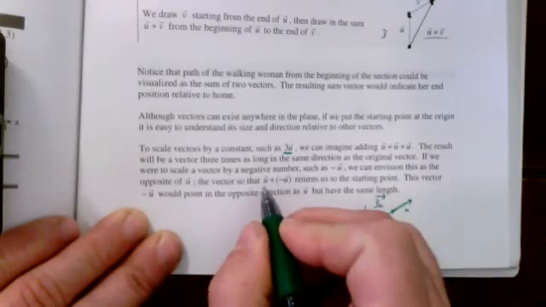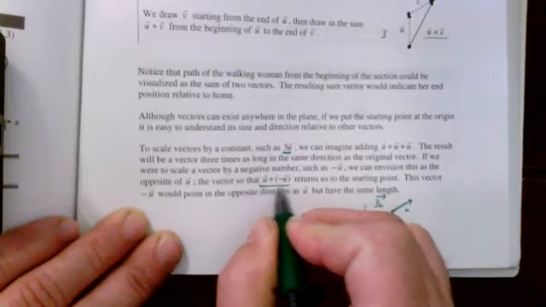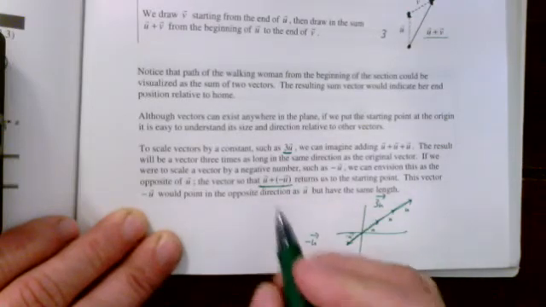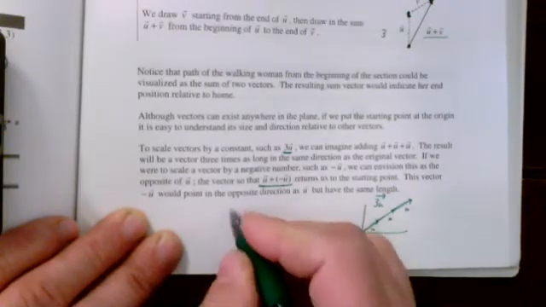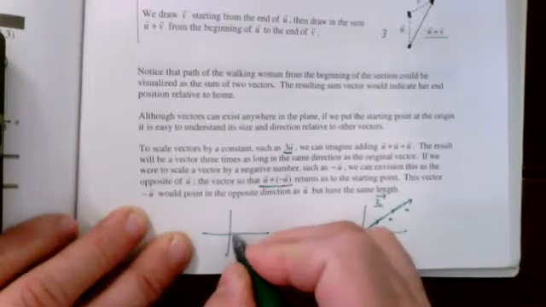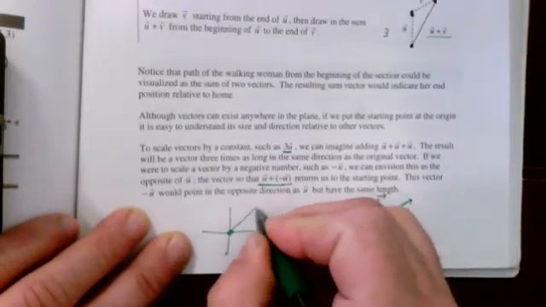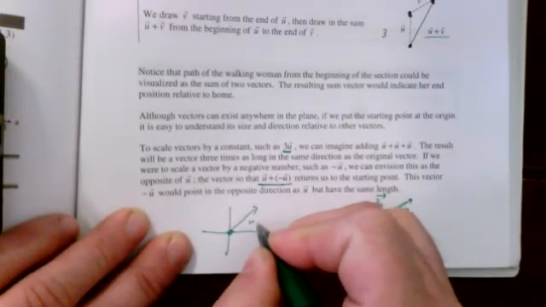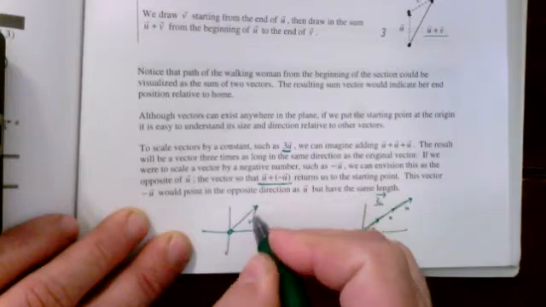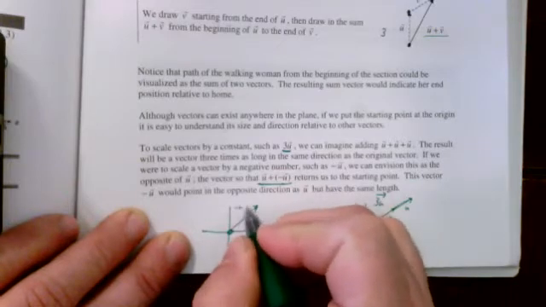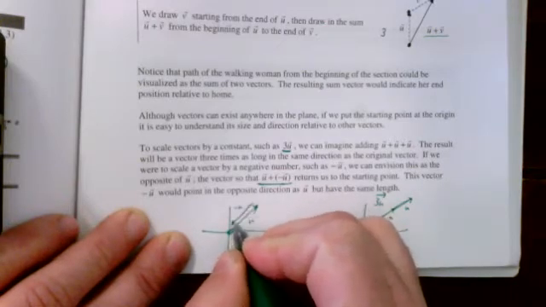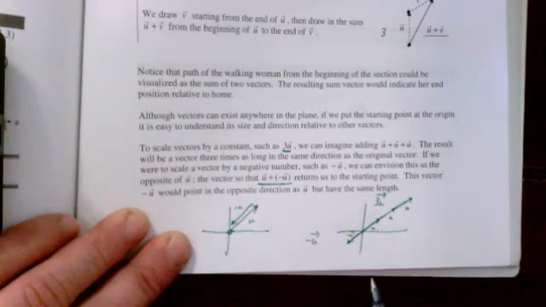Now, here's a little property right here that I do think is very important. If I take u plus negative u, if I go u this direction, that's u, and then I do a negative u, and I'm going to go back the same direction, where am I going to end up?